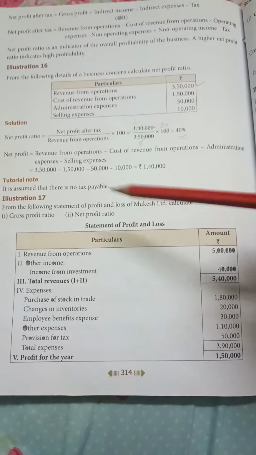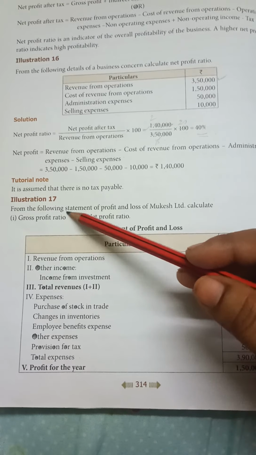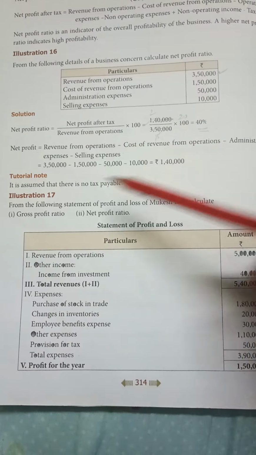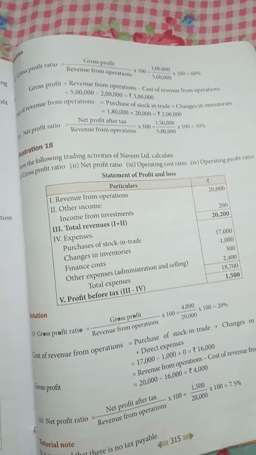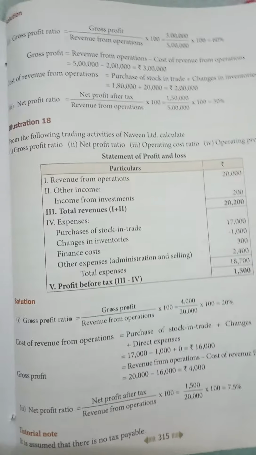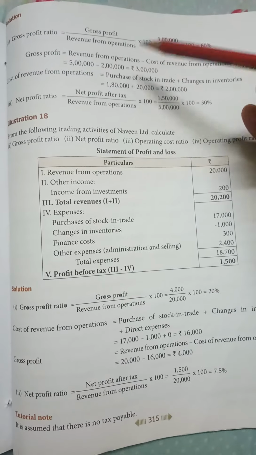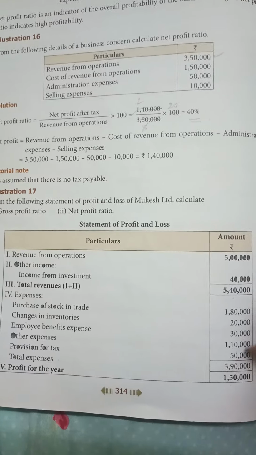Okay, now first, after looking into all these, you have to calculate, first write the gross profit ratio formula. Gross profit ratio is equal to gross profit divided by revenue from operations into 100. So this is the formula for calculating gross profit ratio. Now for calculating gross profit, we do not actually have directly the amount for gross profit, right?